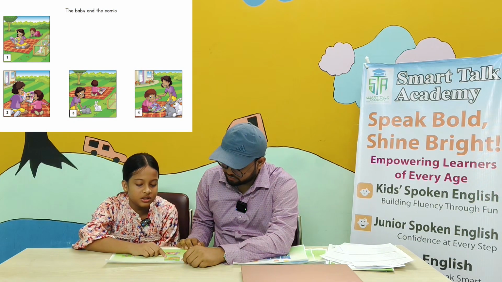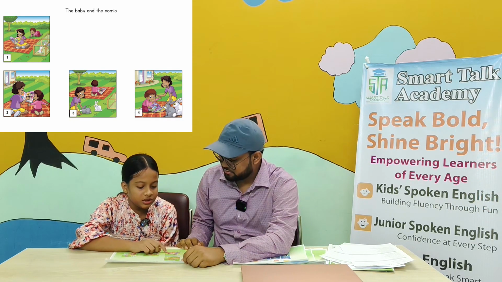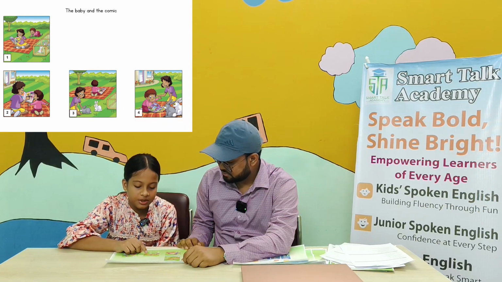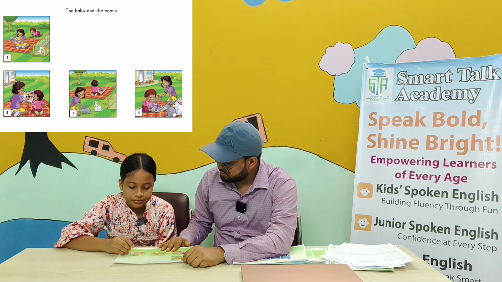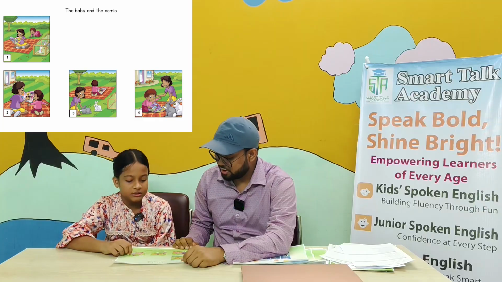She is reading a comic, and behind her is a baby. In picture 2, the girl is reading a comic, and the baby is enjoying it. In picture 3, the baby is enjoying the comic, and the girl is feeding two rabbits. In picture 4, the girl is laughing, the baby is reading the comic, and the rabbit is seeing the comic. Okay, thank you.